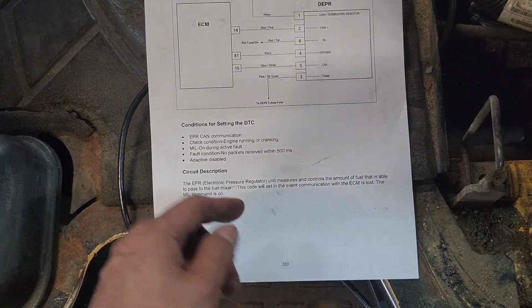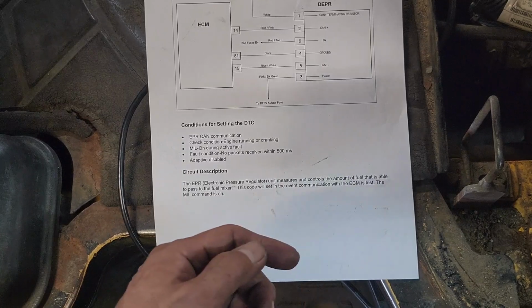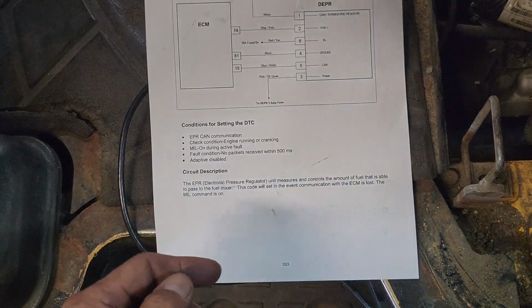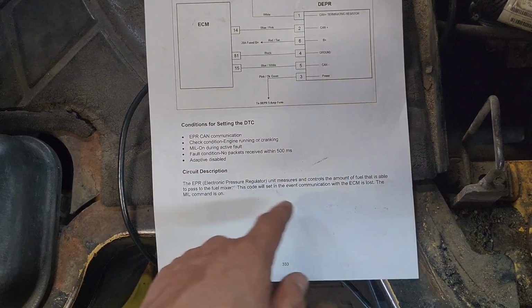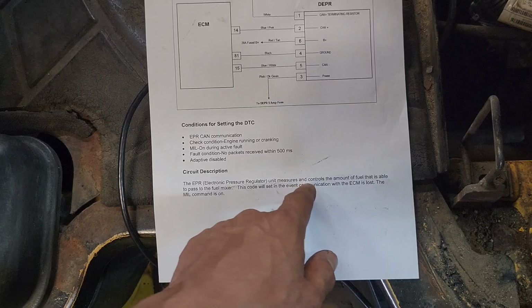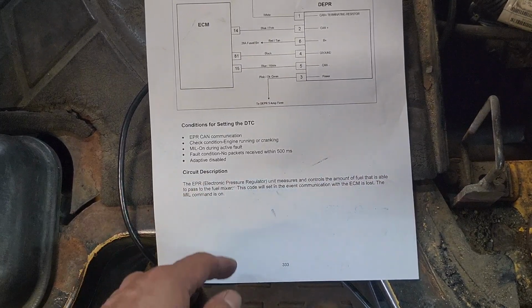The MIL command is on. The reason why we're attacking this first and not the 1152, the closed loop LPG low, is because it says right here that the unit measures and controls the amount of fuel that is able to pass to the mixer.